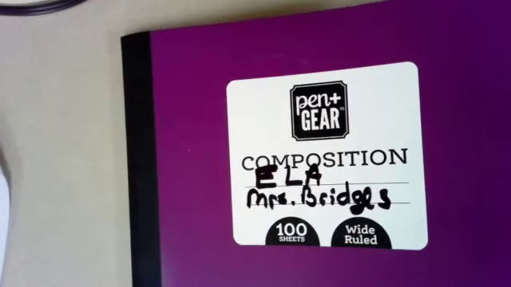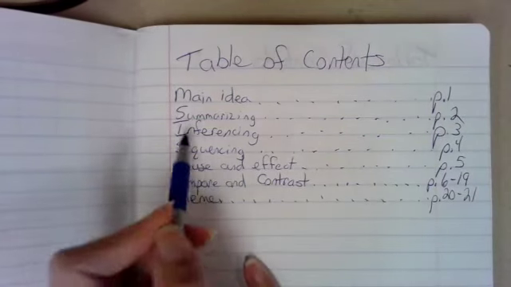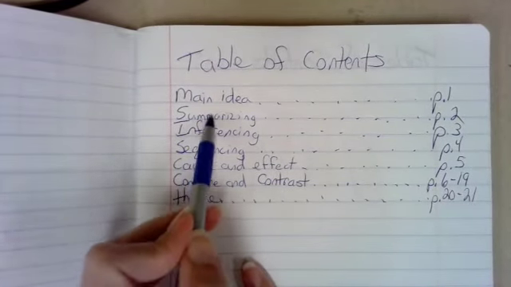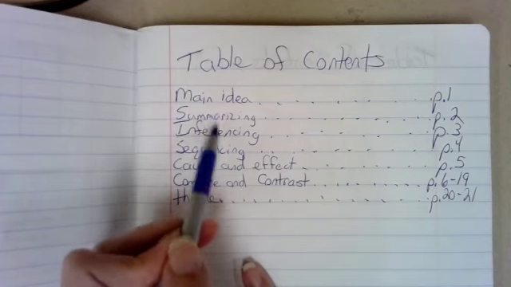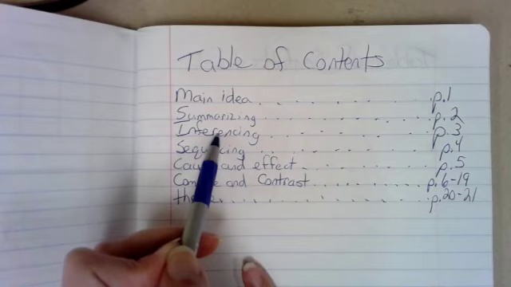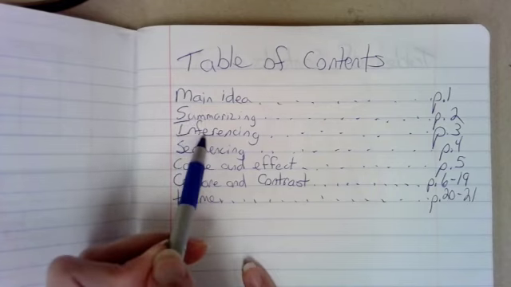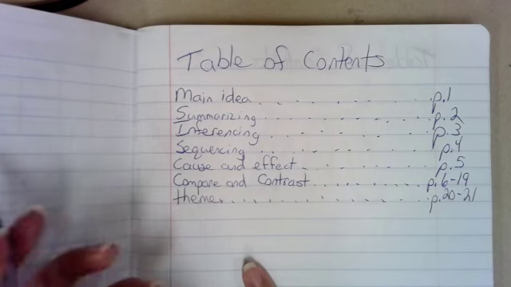In your ELA notebook, turn to the table of contents. Now, we have done summarizing earlier in the year, and actually we've done inferencing too. We're getting ready to do these two skills again. But when we did these two skills earlier in the year, it was with informational text, nonfiction, science and history text. Now we're going to do these two skills with literary text. So there's your stories or fiction.